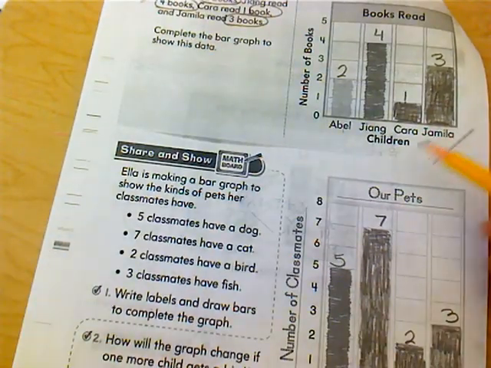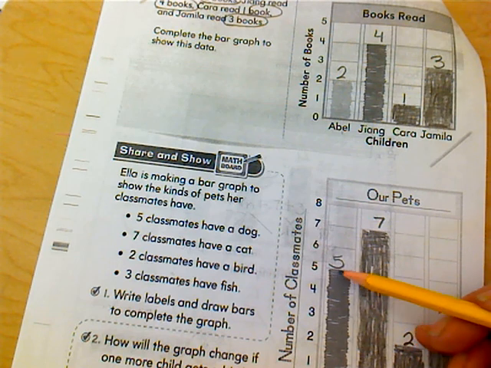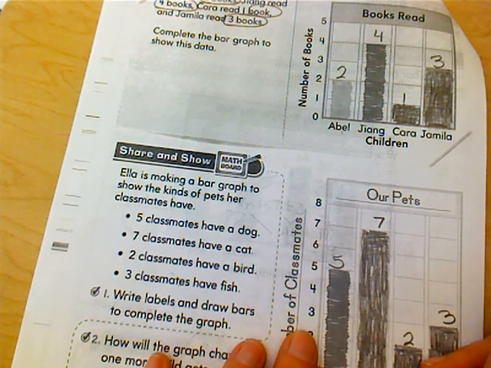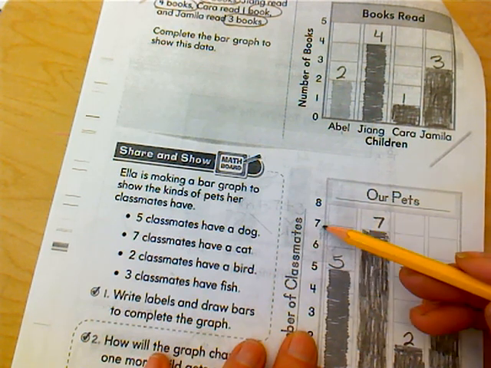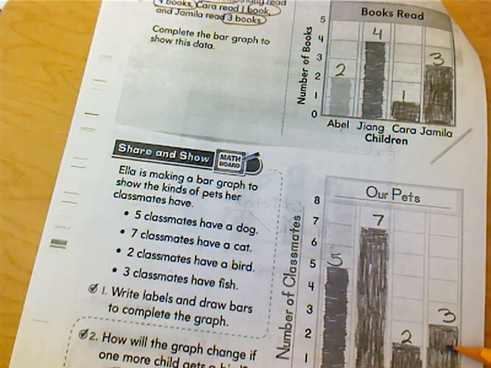Okay? Now, on our class pets, 5 was for people who had dogs, lining up with the 5. People who had cats was 7, lining up with the 7. People who had birds was 2, lining up with the 2. And the people who had fish lining up with the 3.